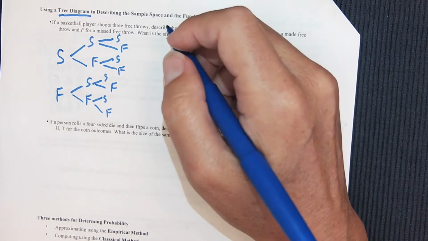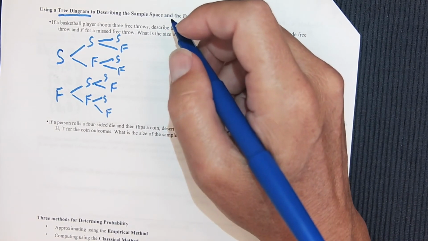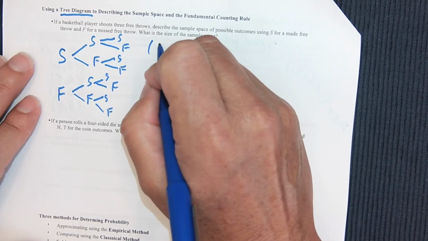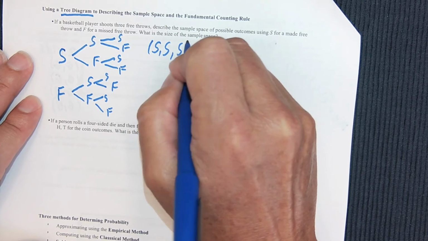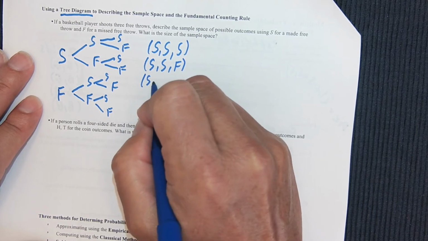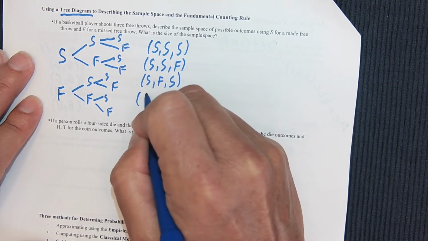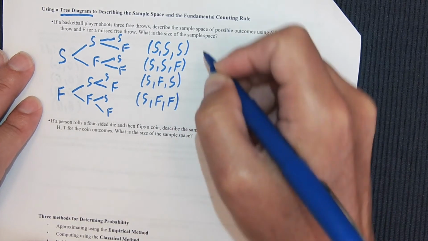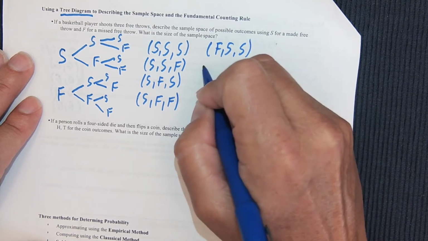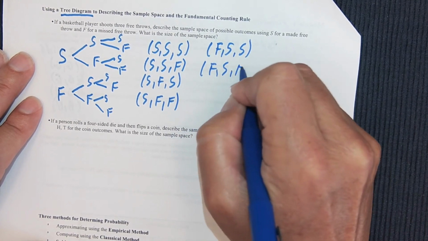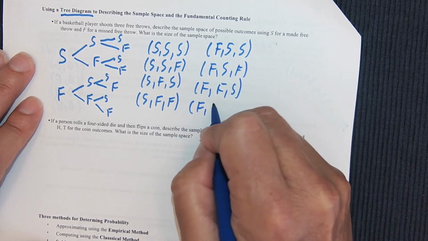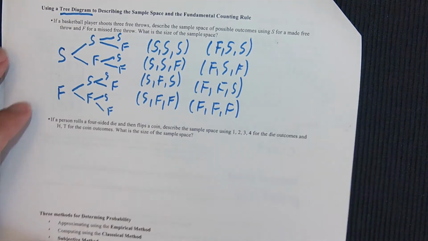So we end up with our sample space. It looks like this. Success, success, success. Success, success, failure. Success, failure, success. Success, failure, failure. Failure, success, success. Failure, success, failure. Failure, failure, success. And failure, failure, failure. There's the entire sample space.